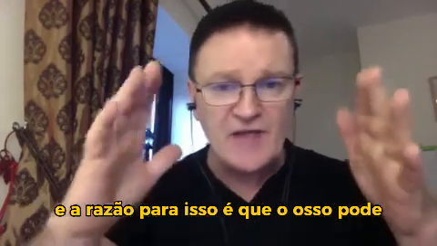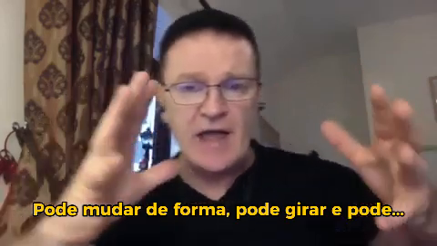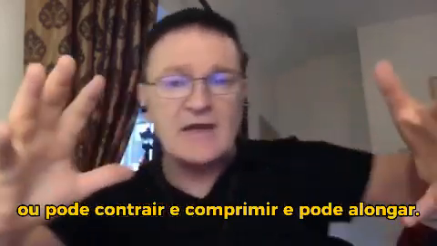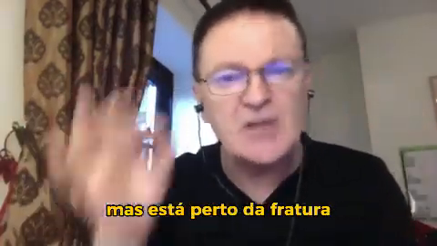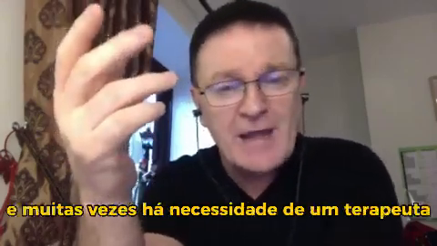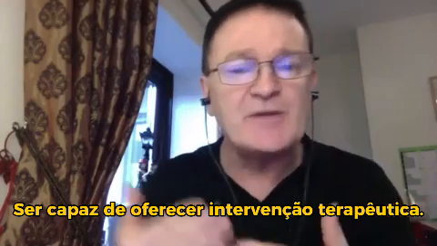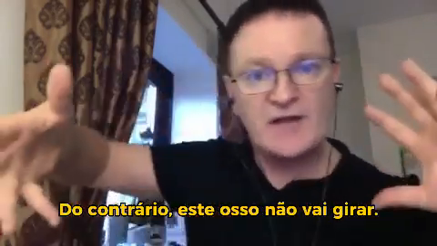And the reason for that is that the bone can shape change. It can rotate, and it can shorten, or it can contract or compress, and it can lengthen. But it can just change to the point where it does not fracture, but it's close to fracture. In other words, it's enough to cause terrible pain. And oftentimes there is a requirement for a therapist to be able to offer therapeutic intervention. Otherwise, this bone will not derotate.